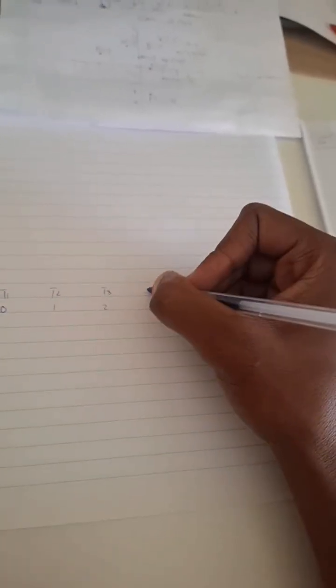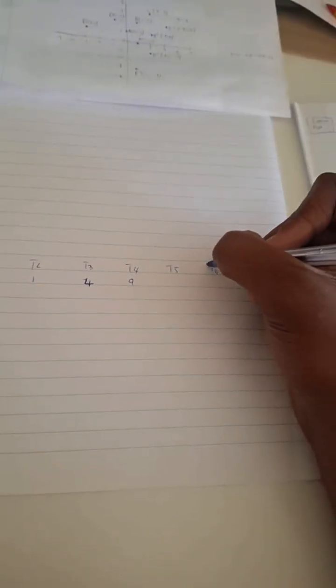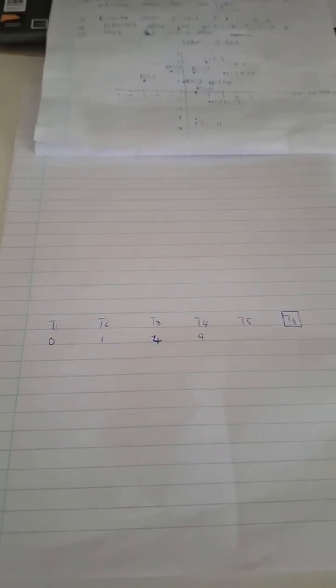So in the first pattern, we have 0. In the second pattern, we have 1. In the third pattern, we have 4, sorry. In the fourth pattern, we have 9. In the fifth and the 6th, they want us to establish how many tiles we have. Actually, not the 5th and the 6th. They want us to establish how many we have in the 6th. That's all they want.